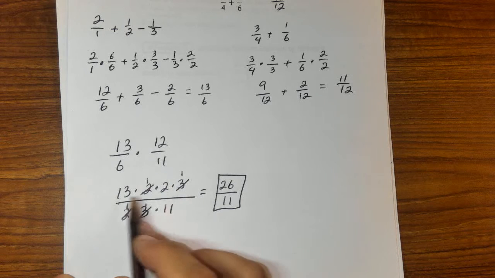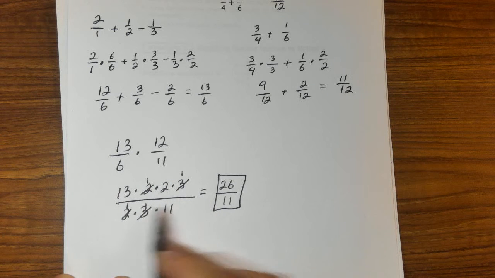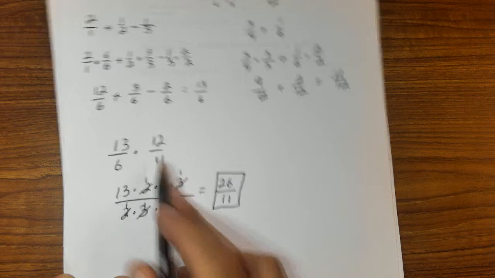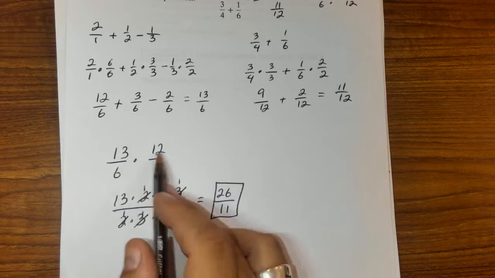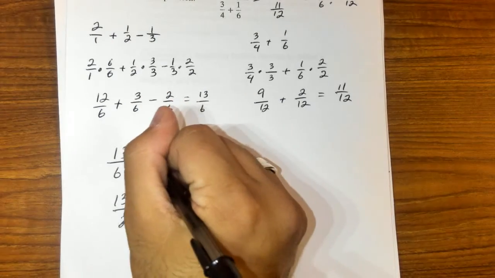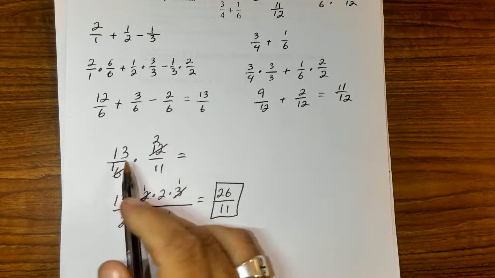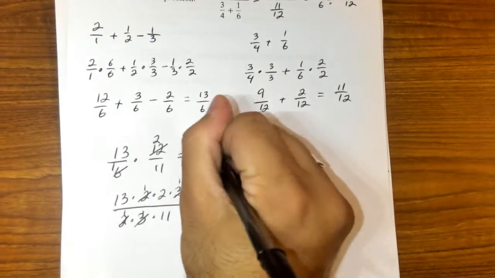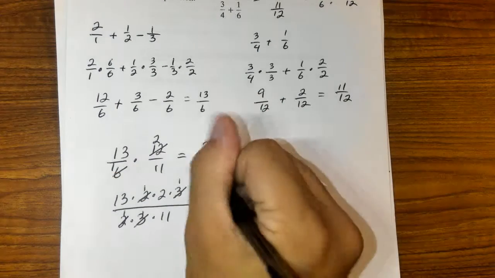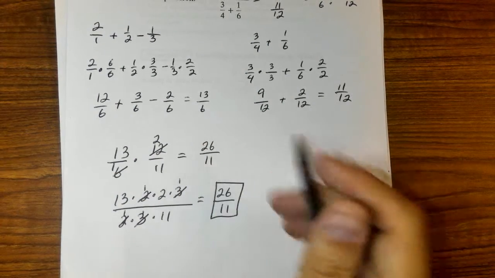And I do like showing the prime factorization of the multiplication here. We could actually simplify up here as well. So for example, 12 divided by 6 simplifies to 2 over 1, and we still end up with the same answer. 13 times 2, 26, times 1 times 11, 11, still the same answer as well.